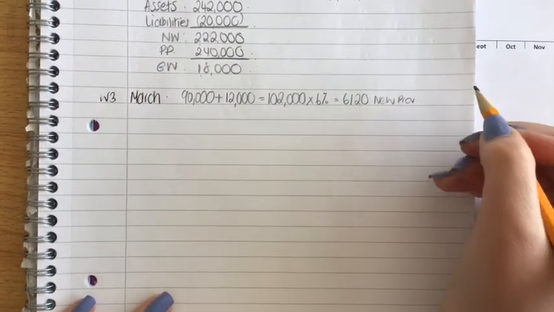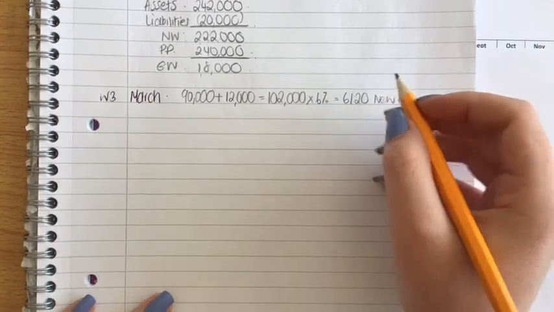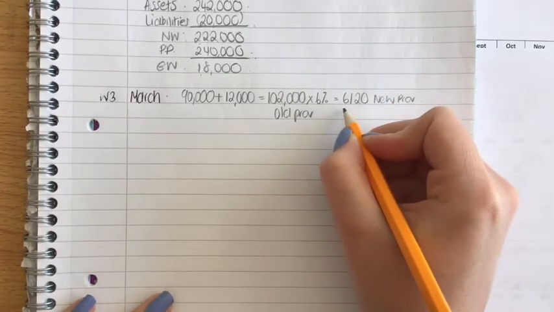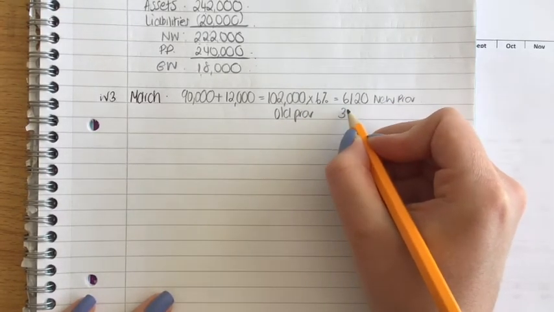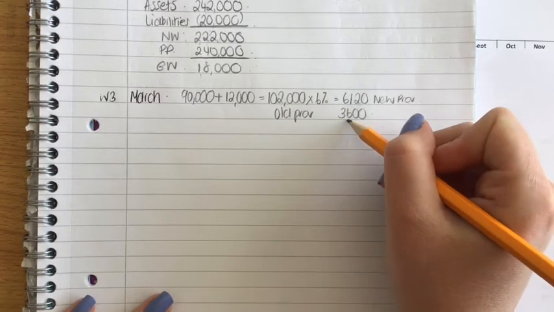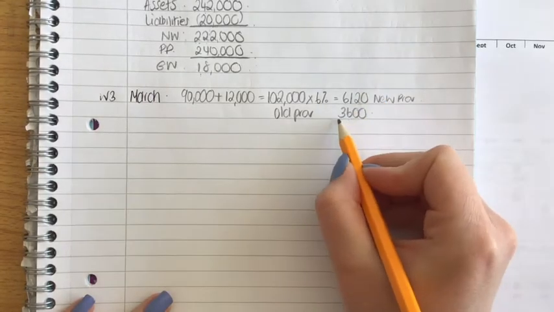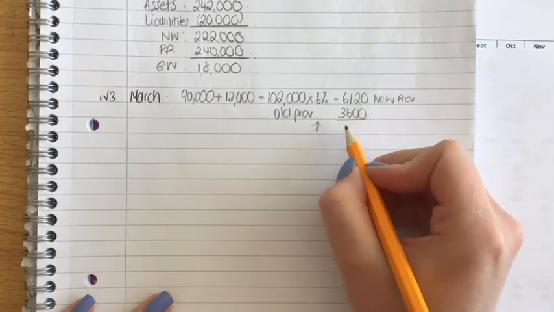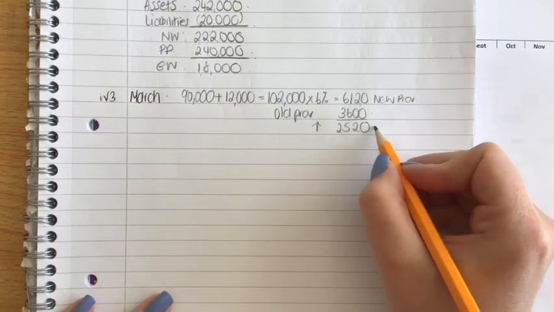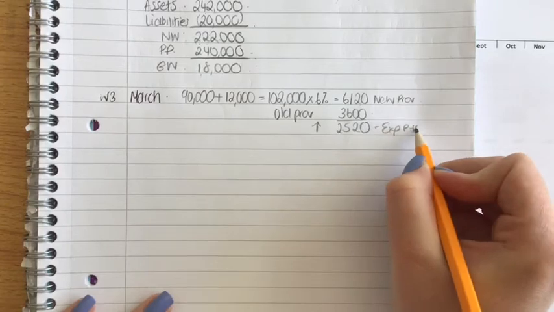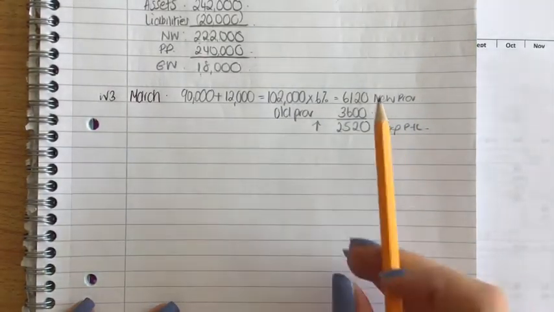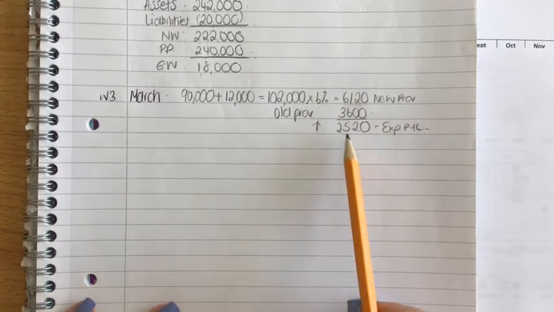Now, is there an old provision? Yes, there is, because we calculated it at the start of this question. So the old provision is €3,600. At the start of the year the old provision was 3,600, and we're increasing it to 6,120. So we've got an increase there of €2,520. That would usually be an expense in the profit and loss. If it was a decrease, then it would be a gain. So we're going to need to adjust the new provision and we need to adjust the profit and loss.